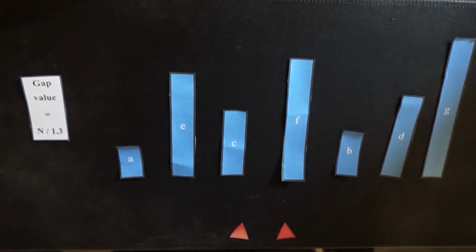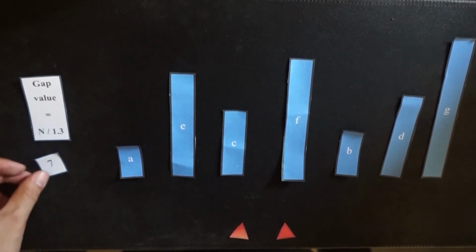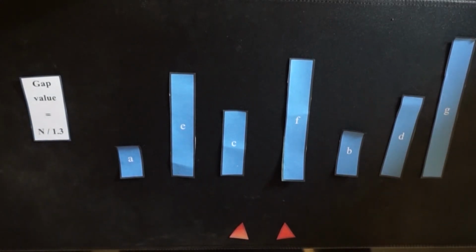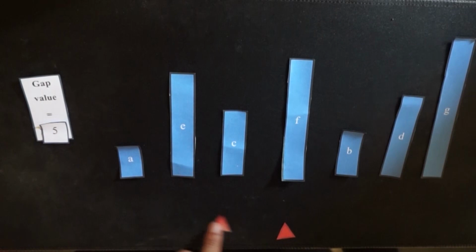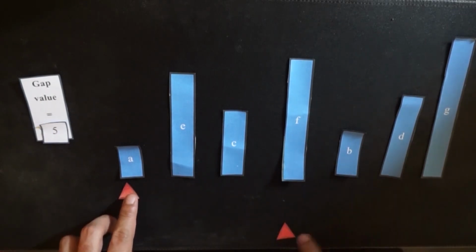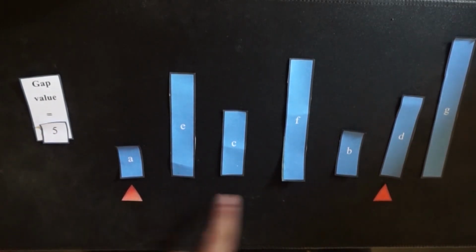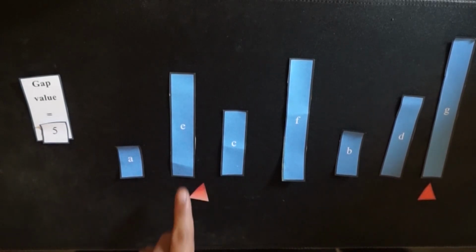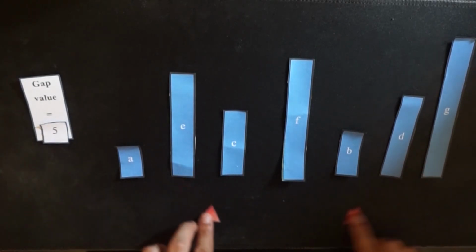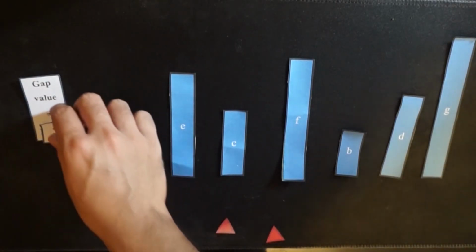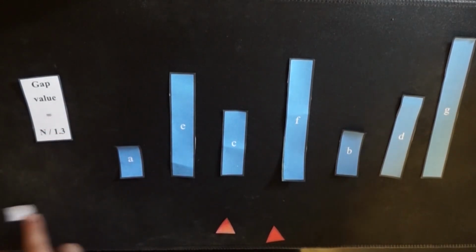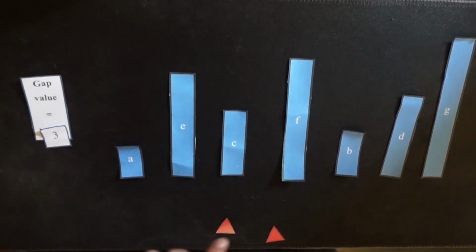Now, we need to find the new gap value, which is determined by dividing the current gap value, 7, by 1.3, which is 5. So our new gap value is 5. 1, 2, 3, 4, 5. Let's start again. A is shorter than D, no swap. E is shorter than G, no swap. Now we need to find the new gap value again. So 5 divided by 1.3 equals 3.